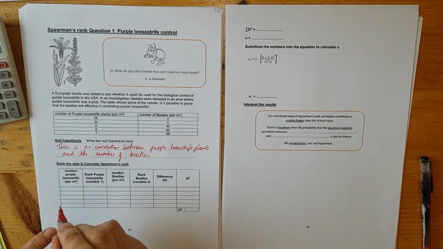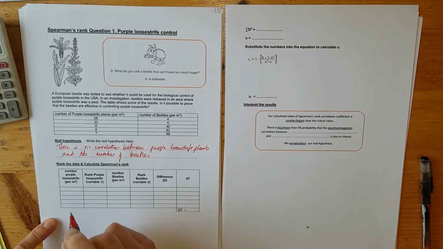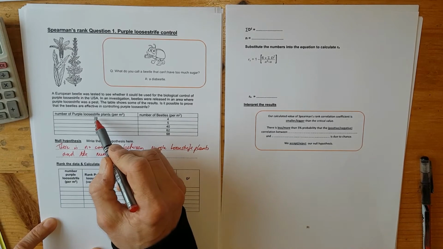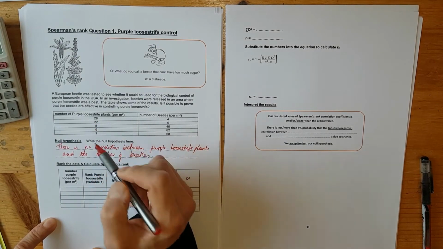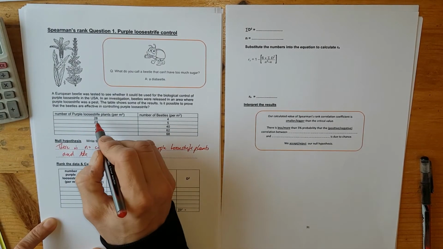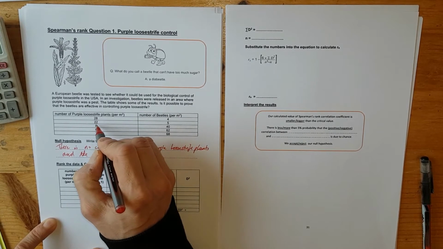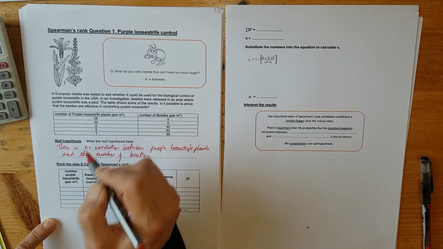First thing we need to do is rank the data. So here's our first set of data for plants: 28, 22, 8, 6 and 7.